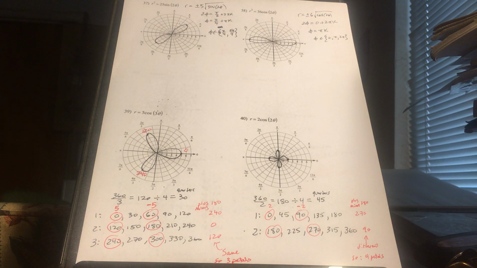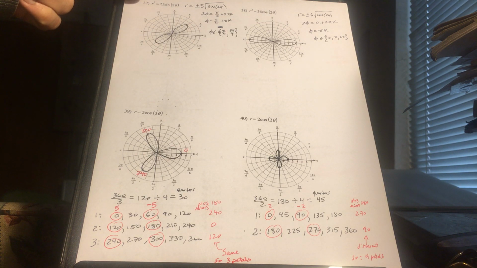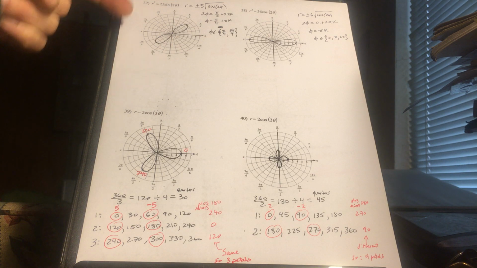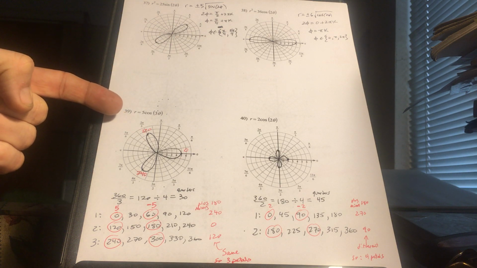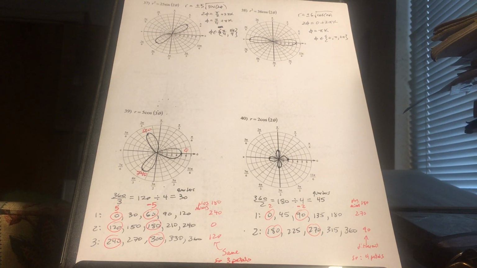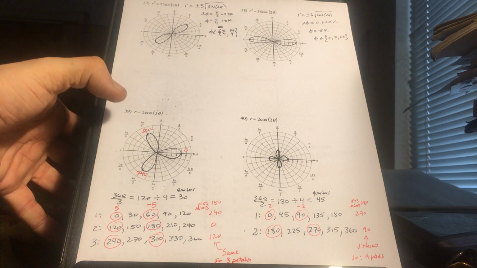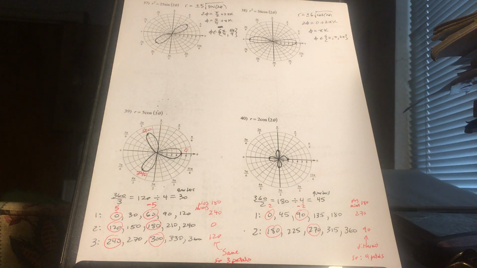Alright, y'all. Now it's time to explain these things called lemniscates, which are when you have an r squared equals, and then the roses, which is where it's just r equals. And these have multiple angles. Now the lemniscates don't have to have multiple angles. If you remember yesterday, I gave you one where it didn't, but these both have multiple angles. Roses always have multiple angles, and that's just the nature of how you get the petals.